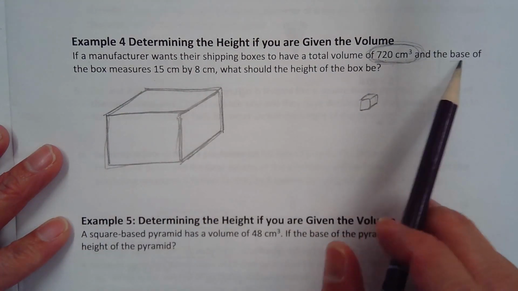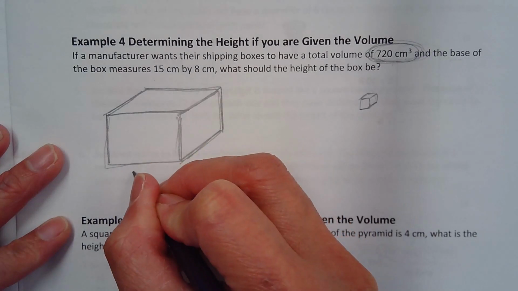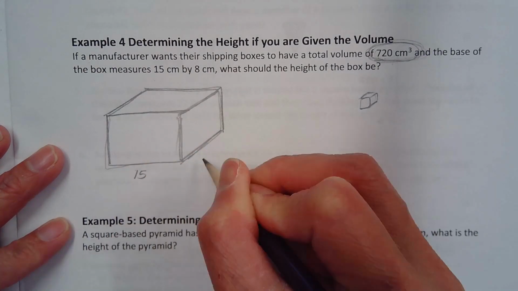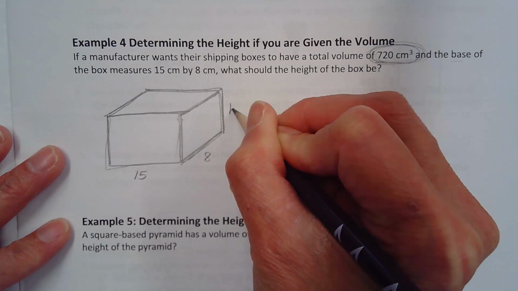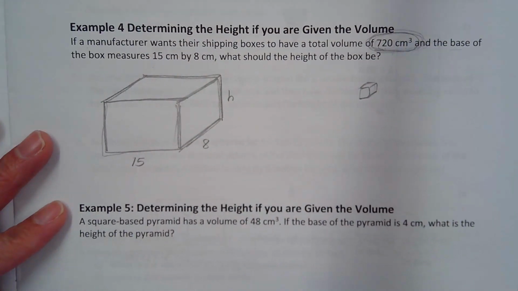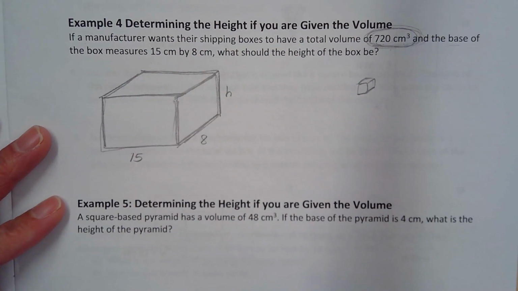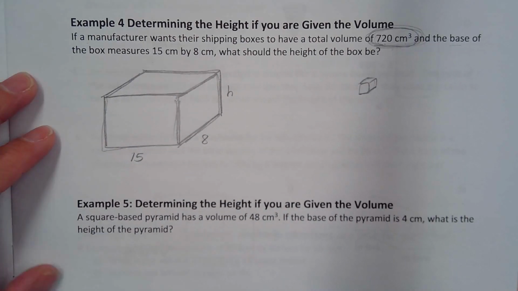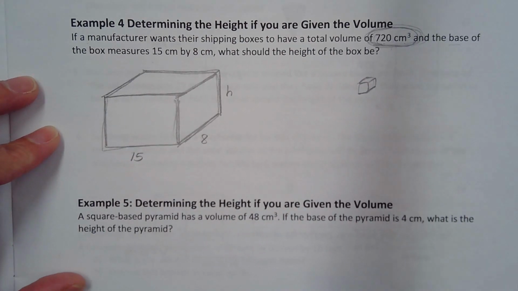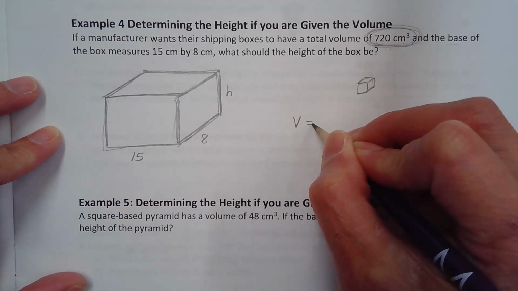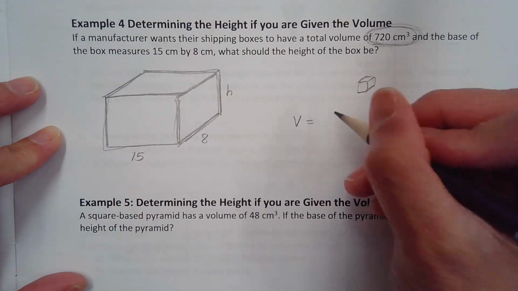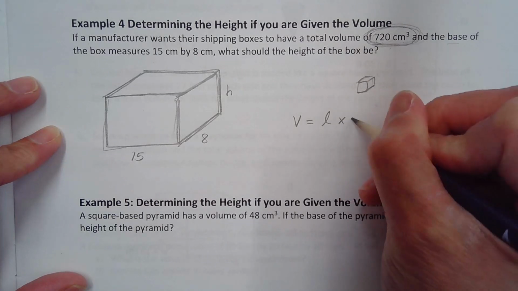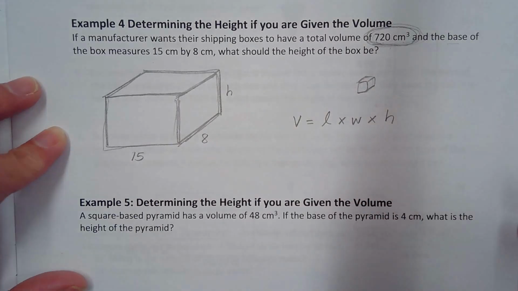The base is 15 by 8. So this is the base, 15 times 8. We don't know what the height is. So how can we figure that out? The volume of this rectangular prism is length times width times height.